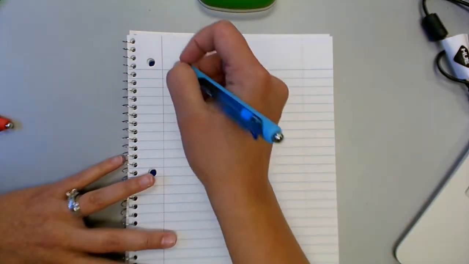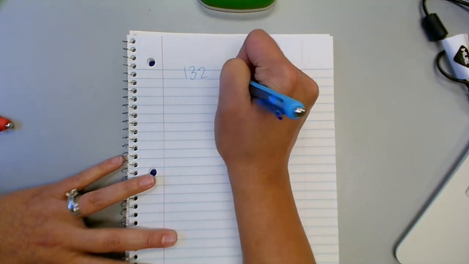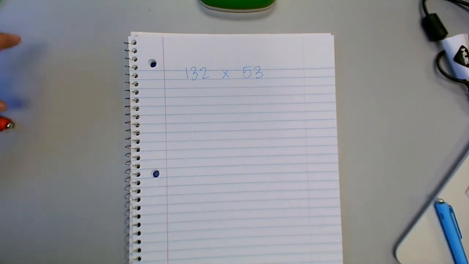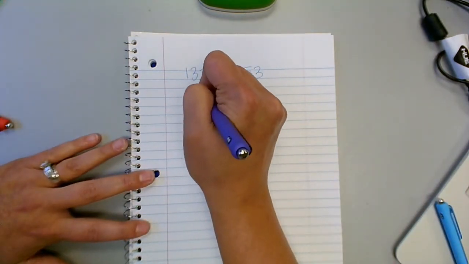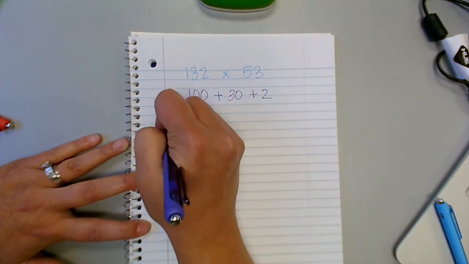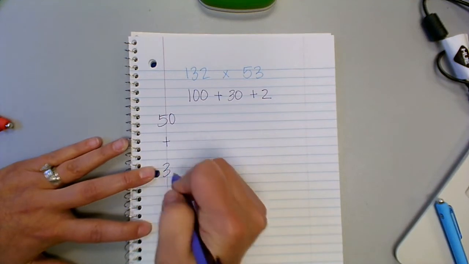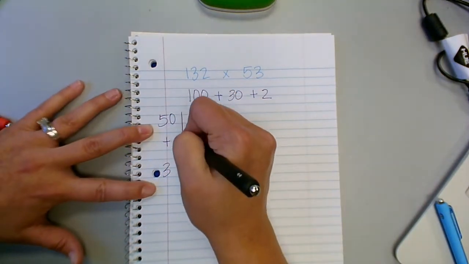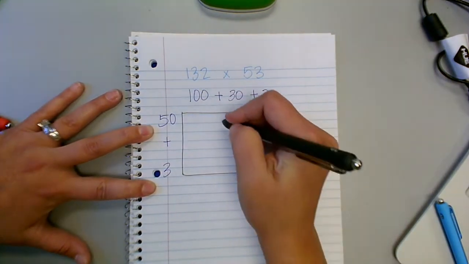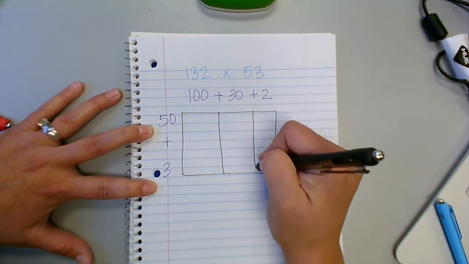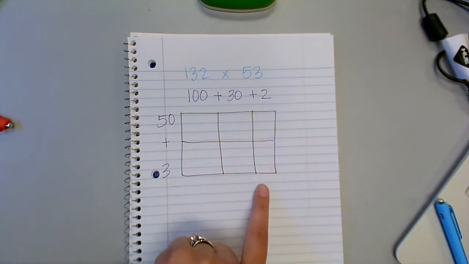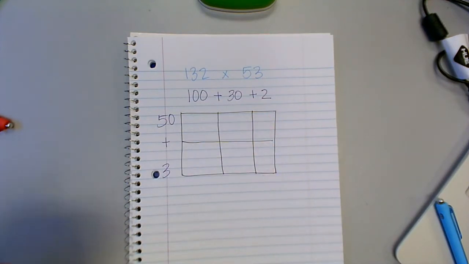So we're going to do 132 times 53. Again, I'm going to start by writing my number in expanded form. So I have 100 plus 30 plus 2. And my other number then is 50 plus 3. So this time when I'm drawing my box, I'm going to have those divider lines, again, wherever the plus sign is. So I'm going to have an extra line then. And it doesn't have to be perfect, because for these single digits, we don't need that much room. So they don't have to be evenly marked.